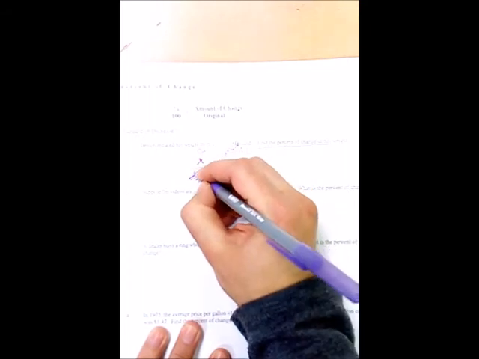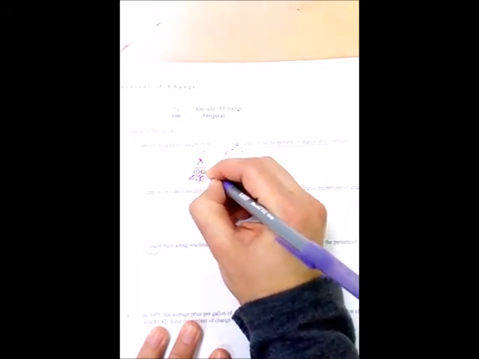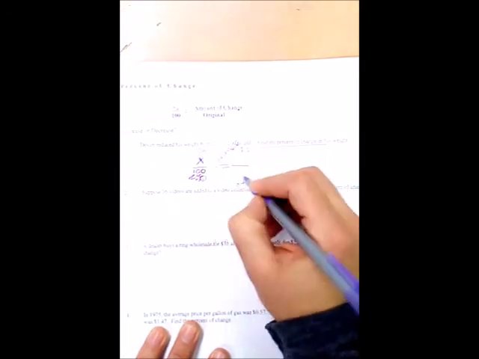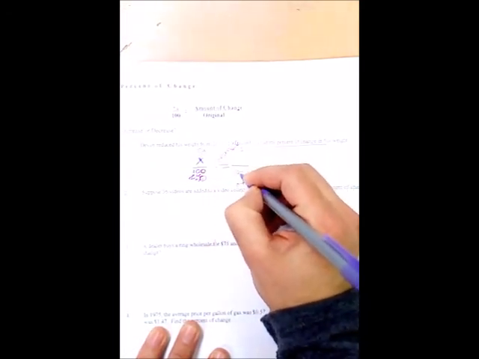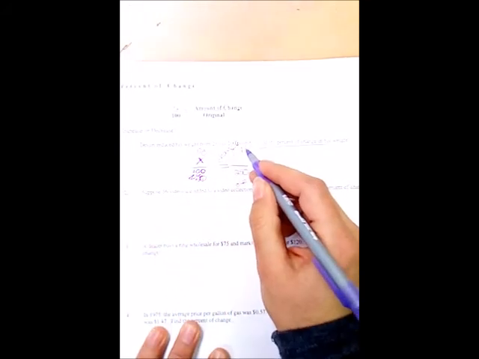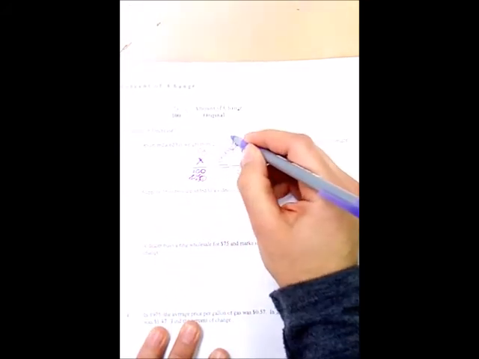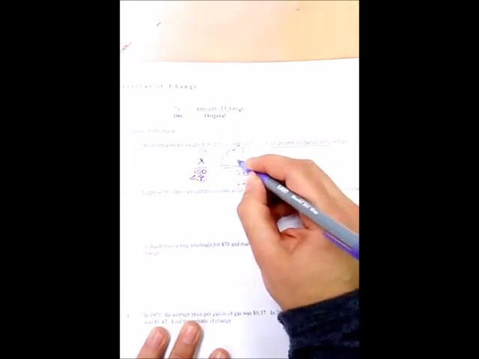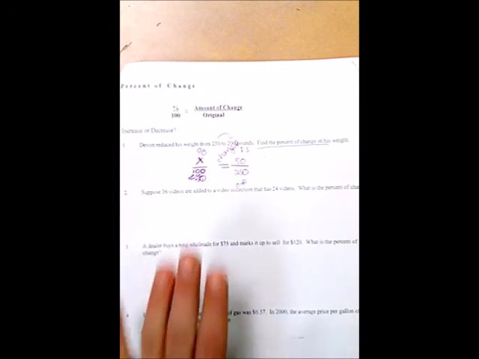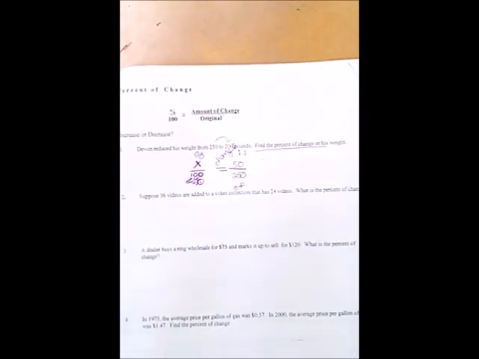Percent's always out of 100. Okay, and the original weight started with 250. That goes over here. This is my percent side. This is my weight side. How much is the change in weight? If he went from 250 to 200, the change was 50. Okay, and that's how you start these. Finish this one, and then check all your answers for 1 through 5 with me.